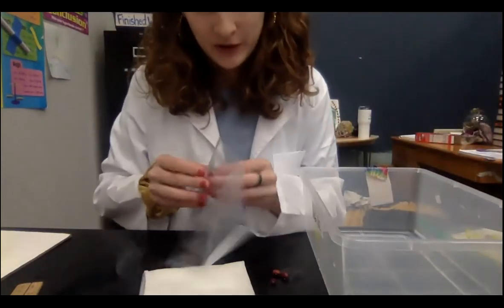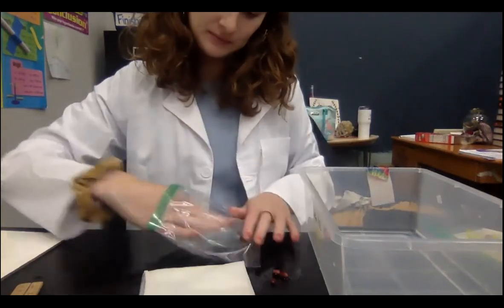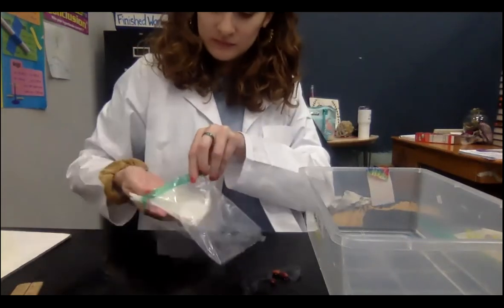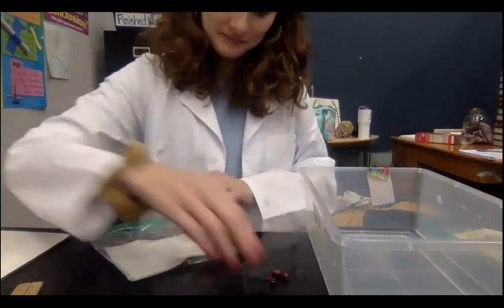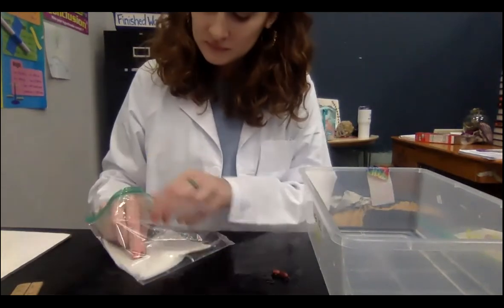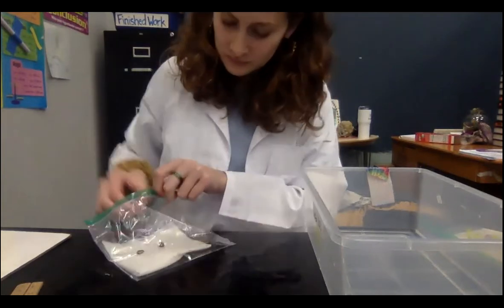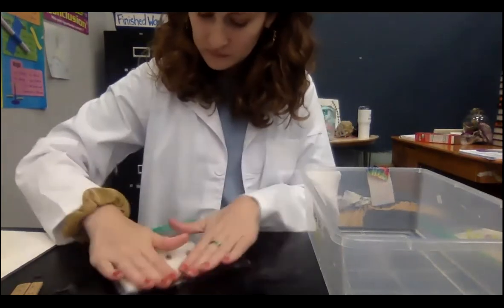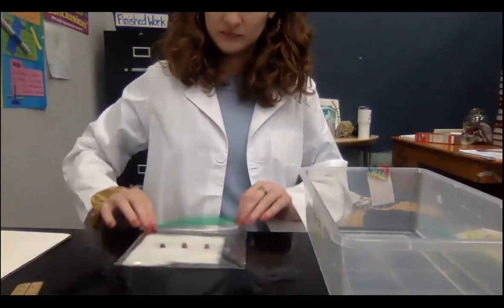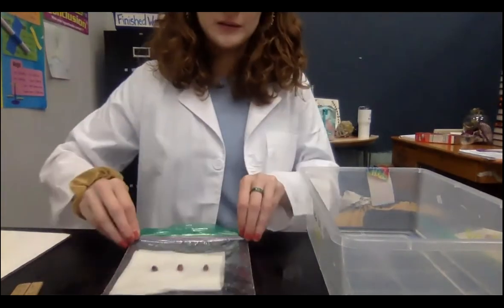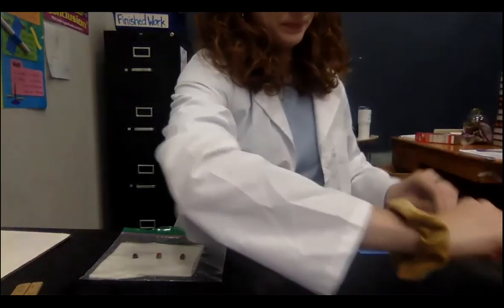Might be easier to put my paper towel in first. Okay, so now I have my experiment set up.